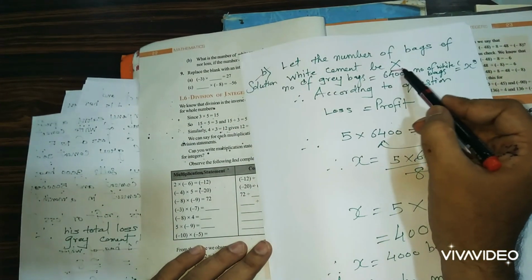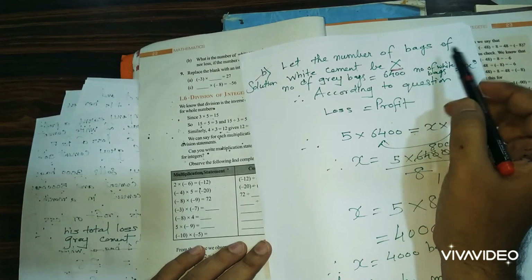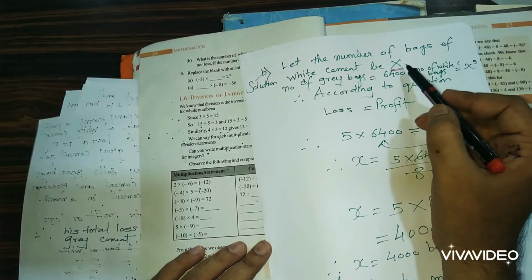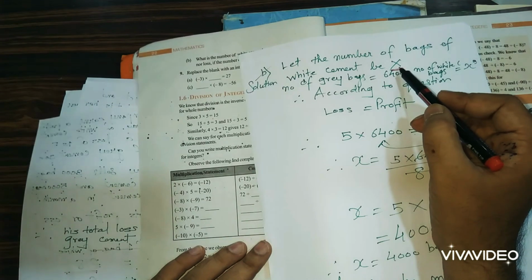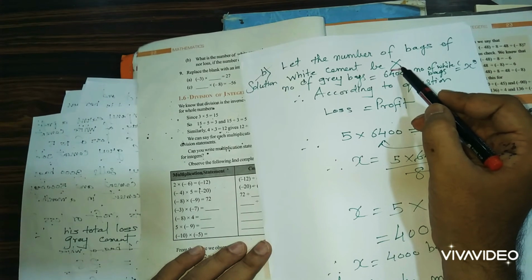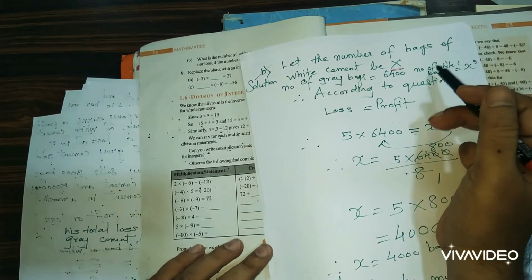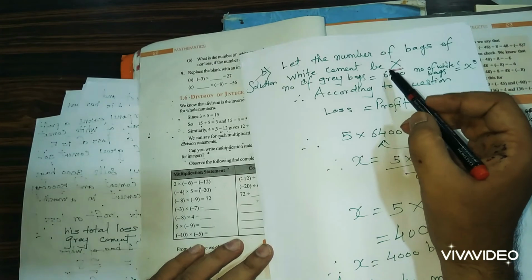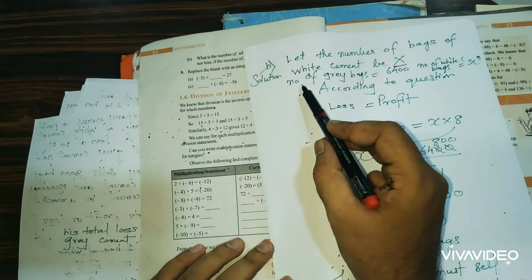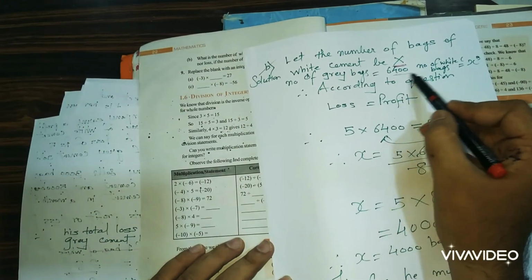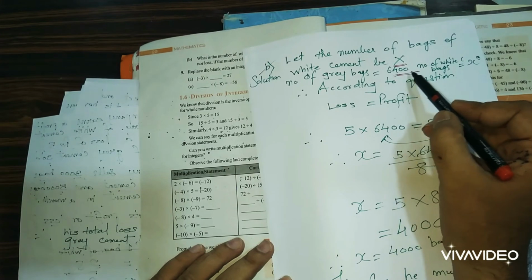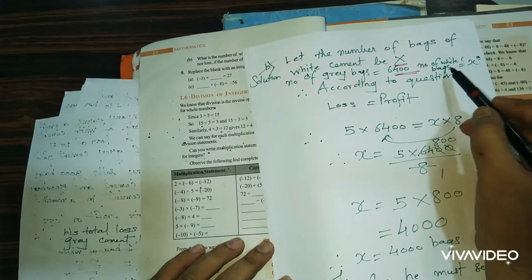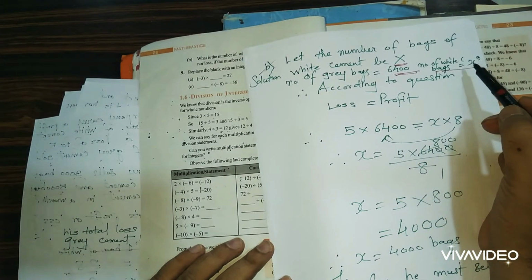Let us give it as X, because we don't know the value of white cement bags. Therefore we have taken the variable X, whose value we don't know. It may be anything, so that we have to find out. The number of grey bags sold is 6,400, and the number of white bags sold is X.